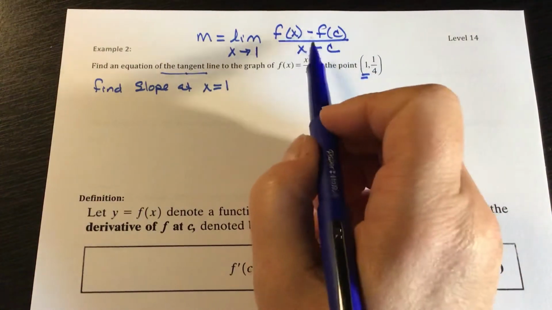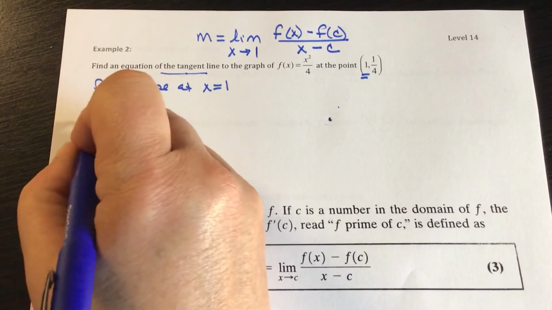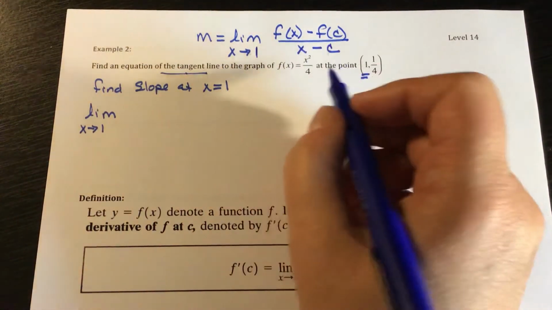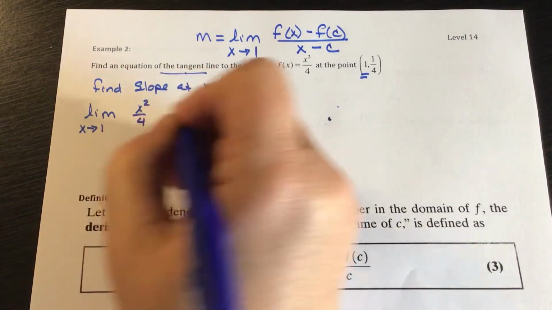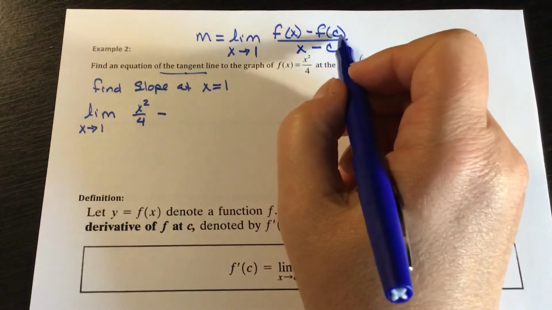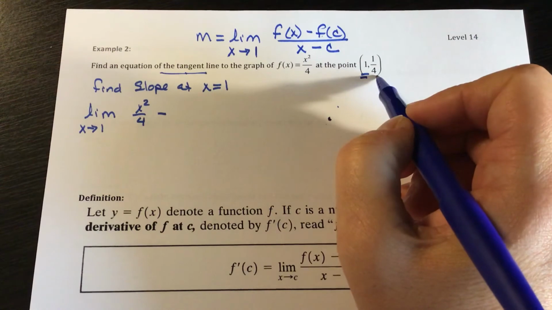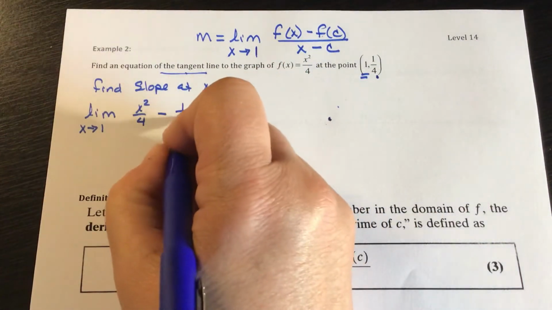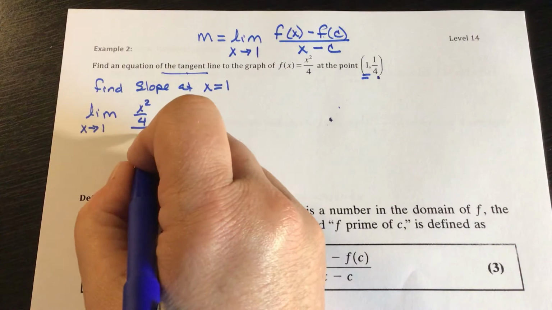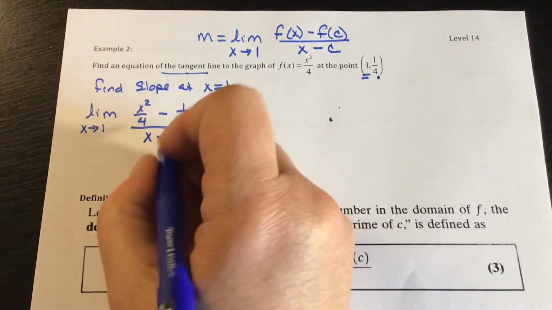So if I plug these values in now, I have the limit as x approaches 1 of f of x. Now f of x is x squared divided by 4 minus f of c. So if I plug in 1 here, this tells me what the value is. So that would be 1/4. I can just see 1 squared is 1 divided by 4 is 1/4, over x minus c, which is 1.